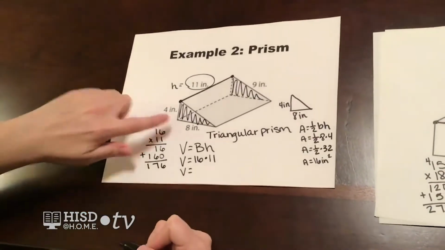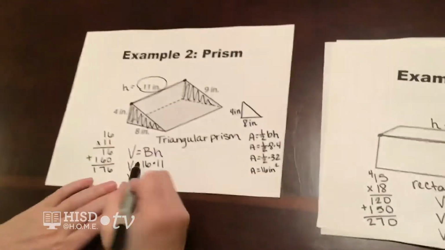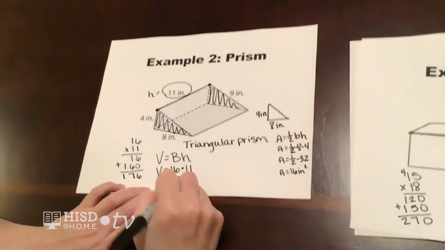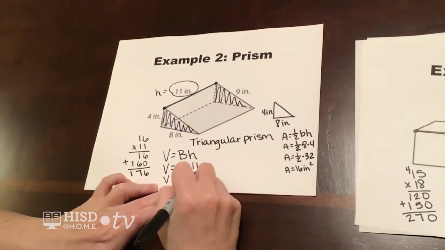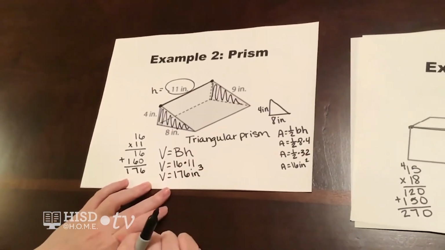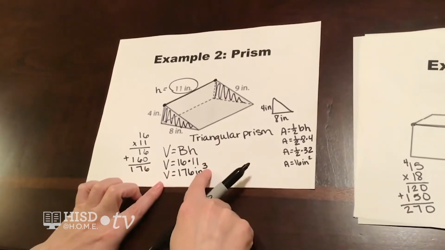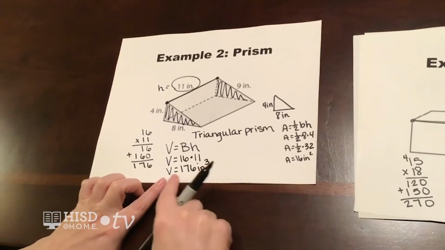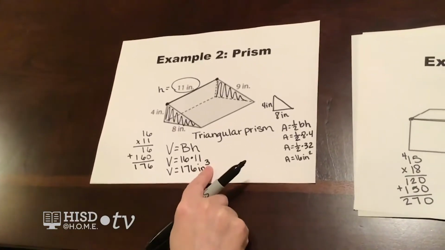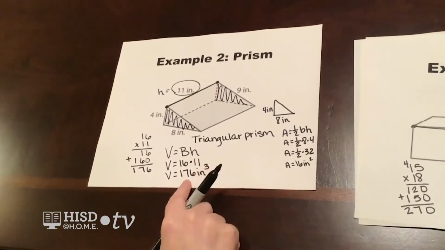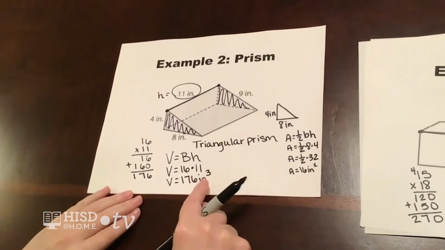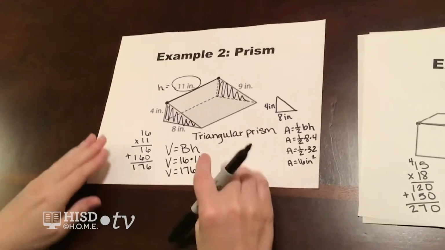So I know the volume of this triangular prism is 176 inches cubed. Again, all of our volume answers will have an exponent of 3. They should all have dimensions that are cubed. So we have 176 inches cubed.